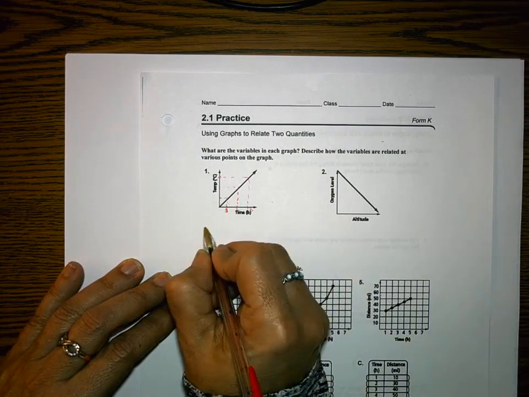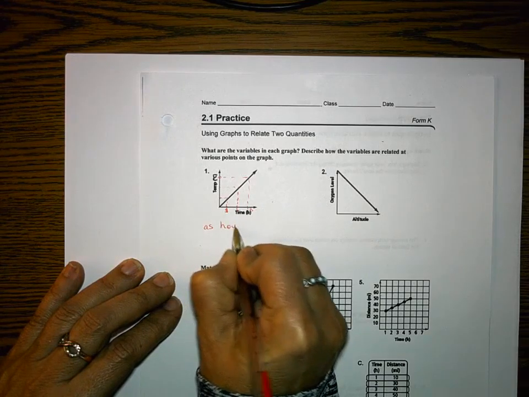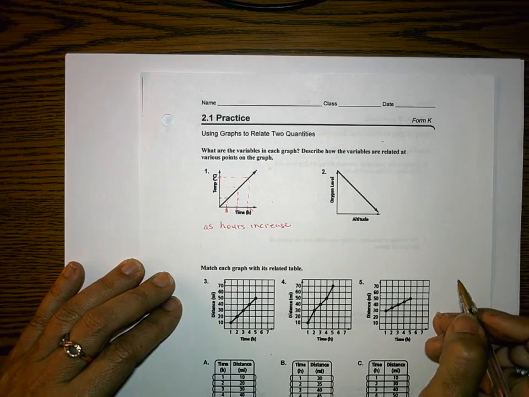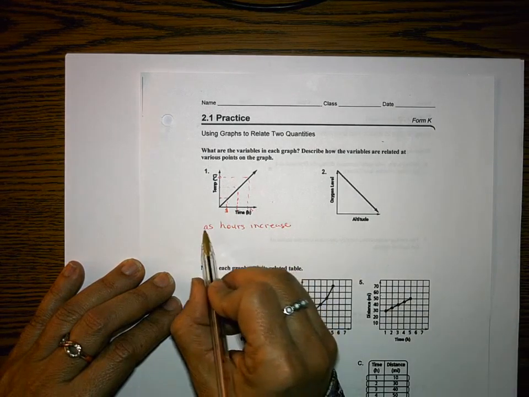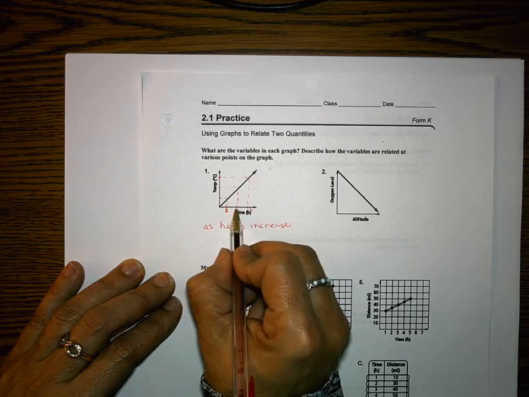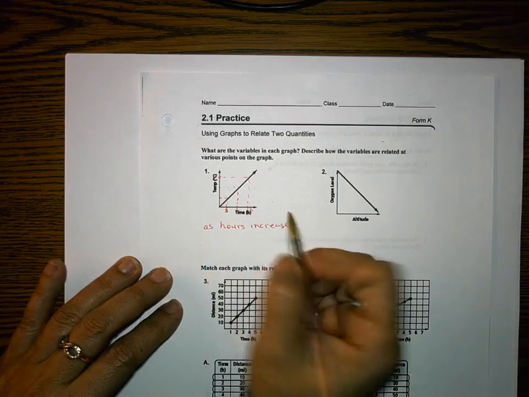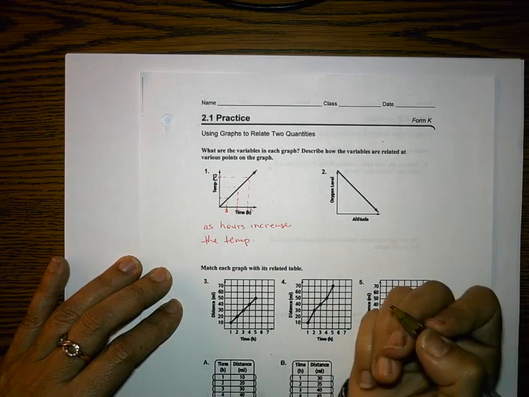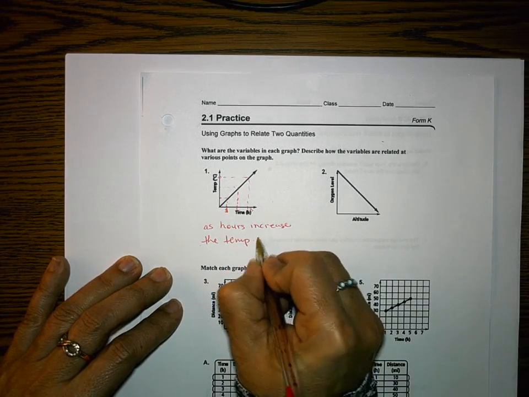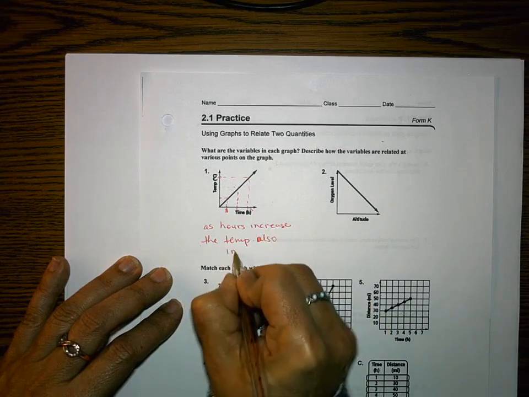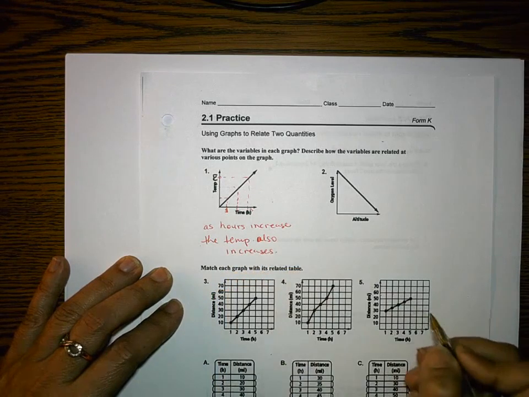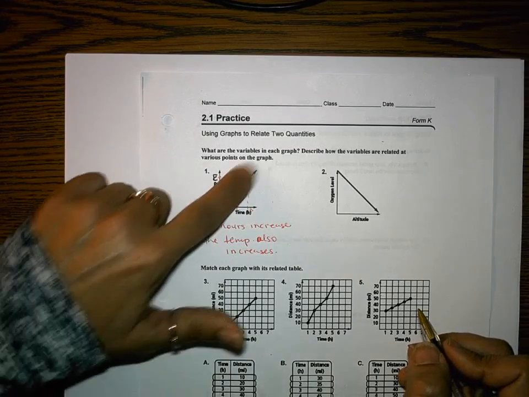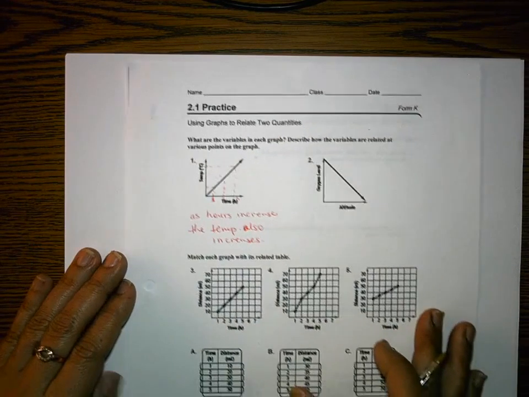So you can explain here, as hours increase, we're going to be using a lot of this vocabulary, increase, decrease. So it looks like as the hours increase here, 1, 2, 3, and so on, the temperature is also increasing, right? So it looks like as the hours are increasing, the temperature is also increasing because our arrow is pointing up. So let's take a look at the next one.